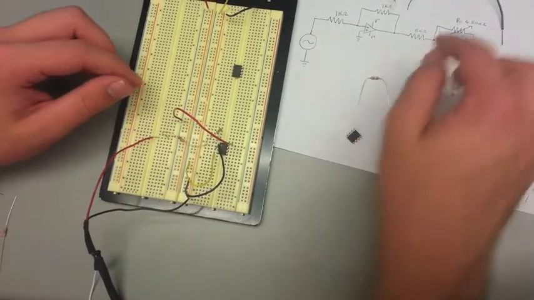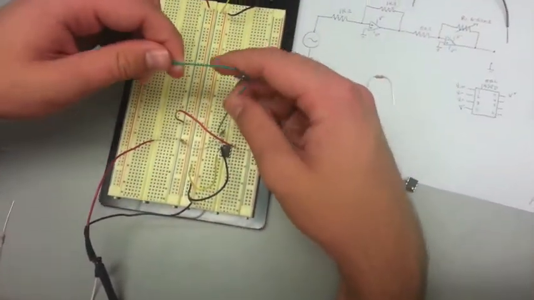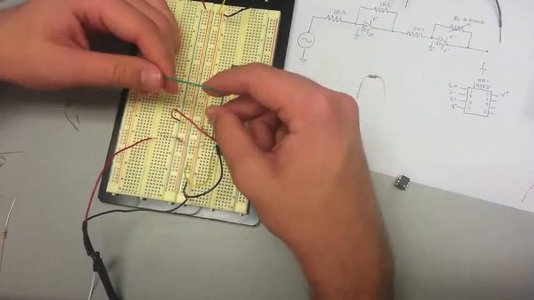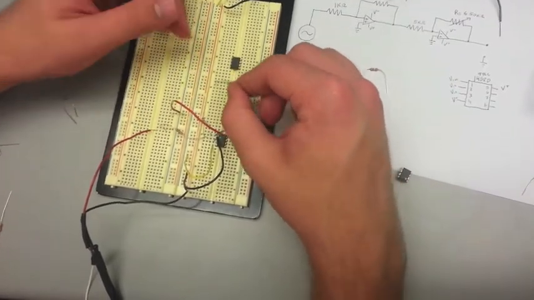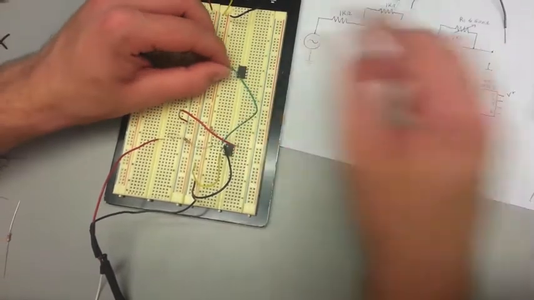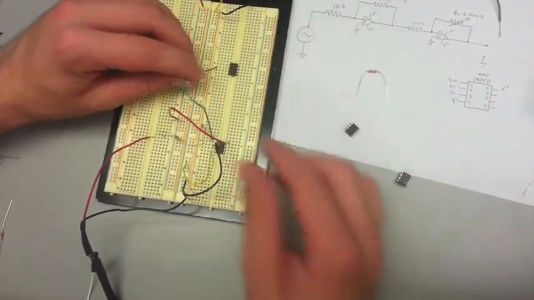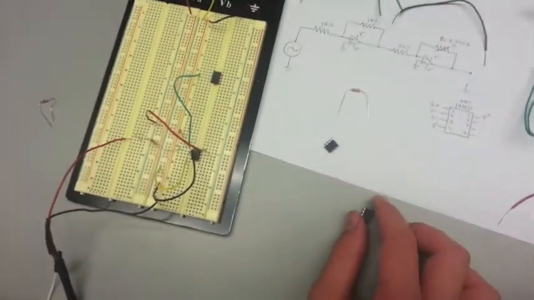And then the last thing we need to do is a V out, which we're going to denote by green. We take from the same row as the first leg of the feedback resistor, and we hop it over to the second op amp into its V in, which is the second row. And then from there we're going to repeat the process of the V positive, the V negative, and the ground, and we'll do that later.